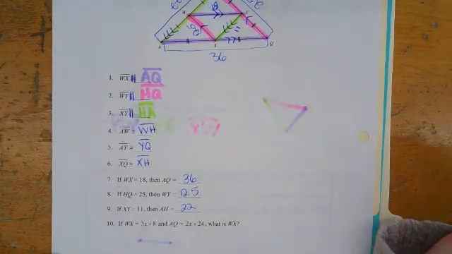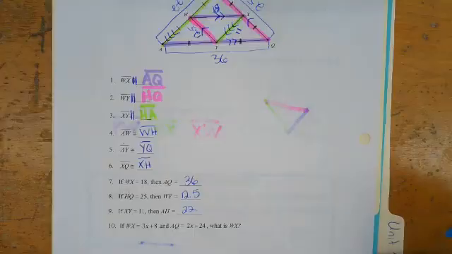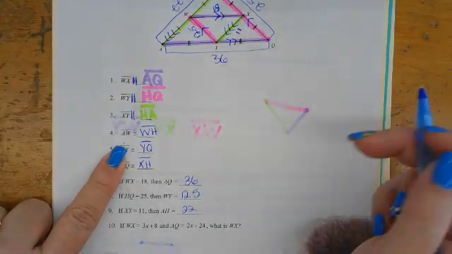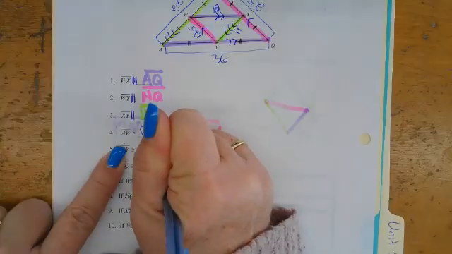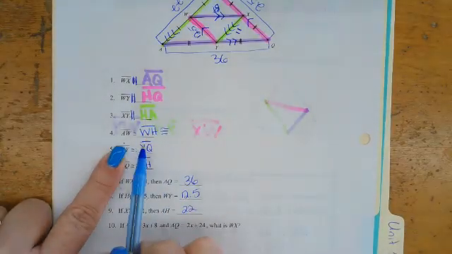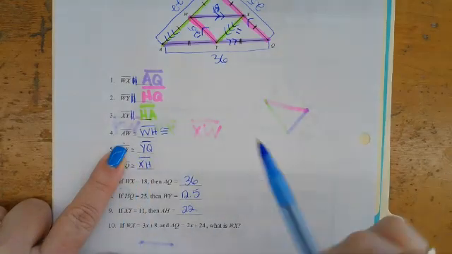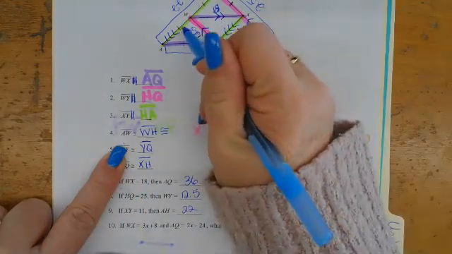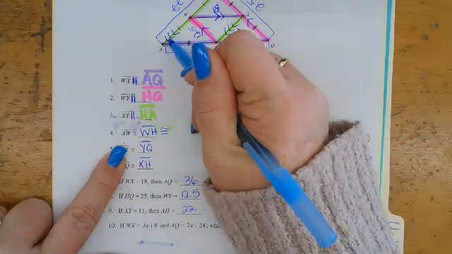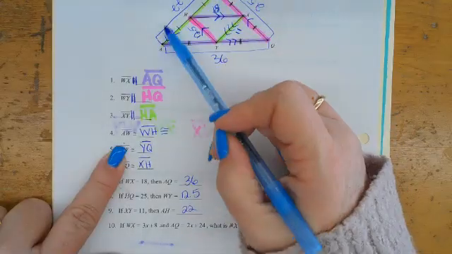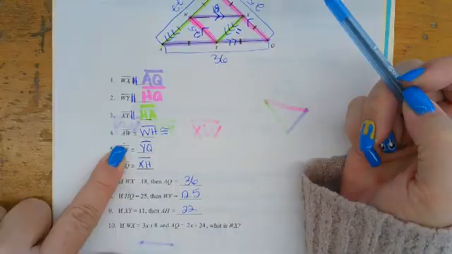Now, let's go back up to number 4. And let's see what else we can determine. Because there is another segment that is congruent with these two already. So I have AW, which is here, is congruent to WH. Now, what is half of 22?